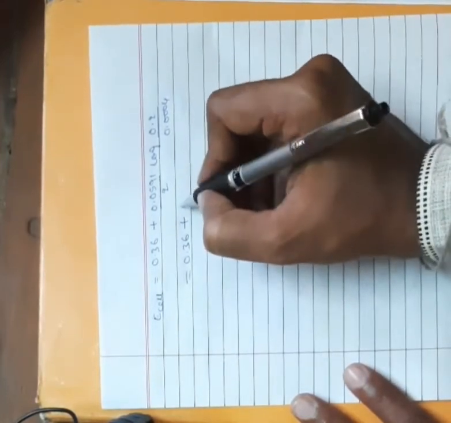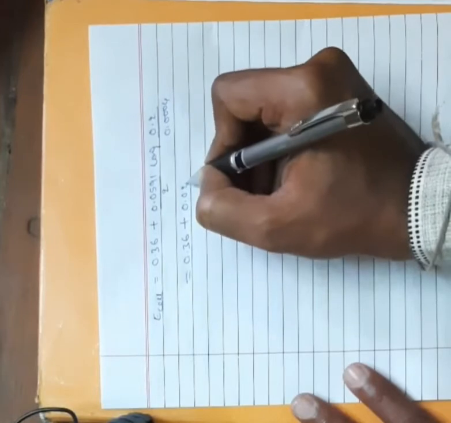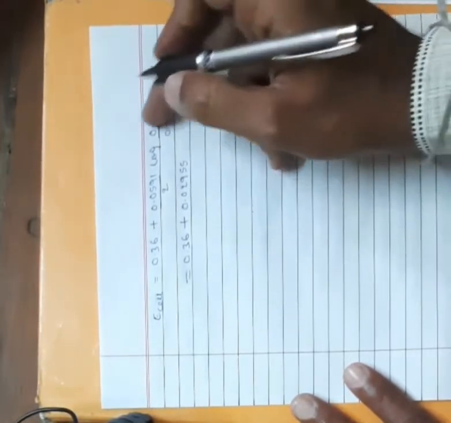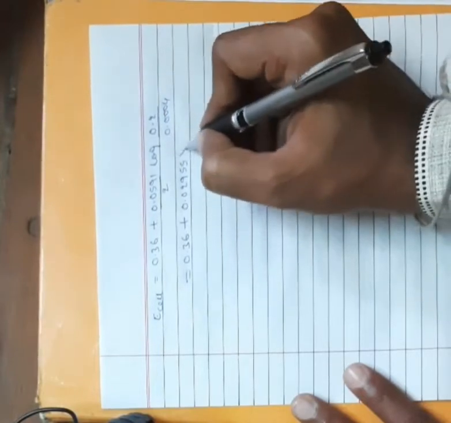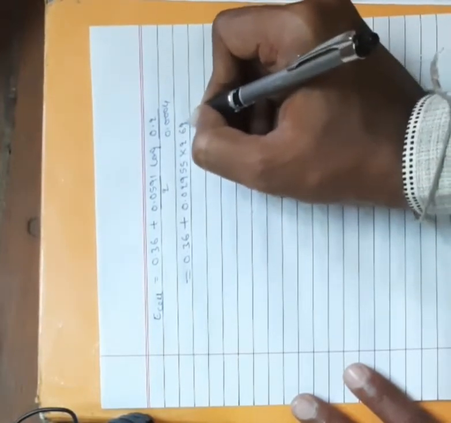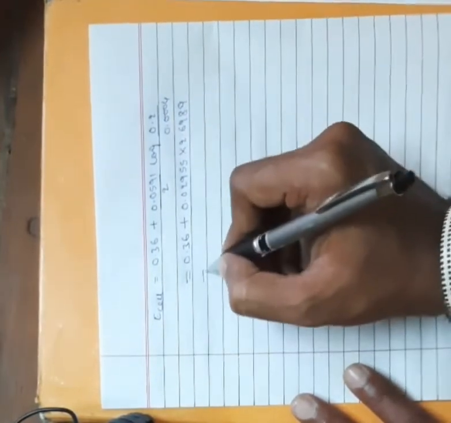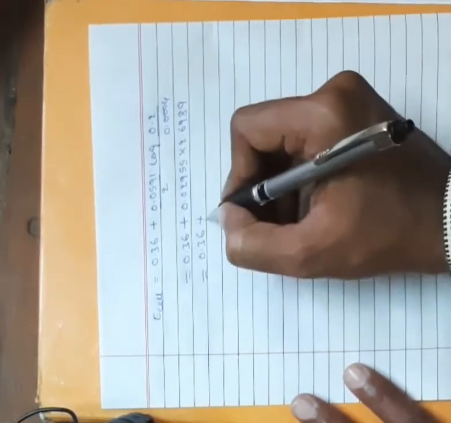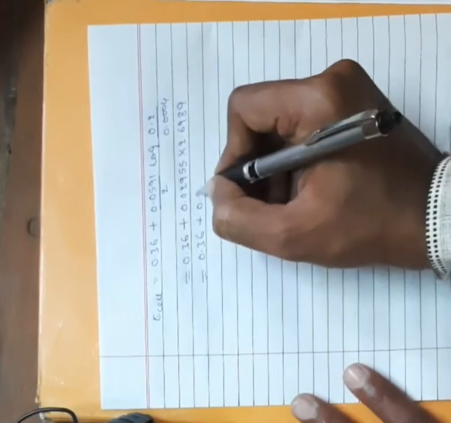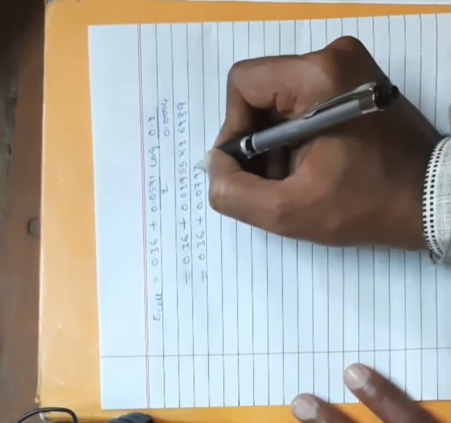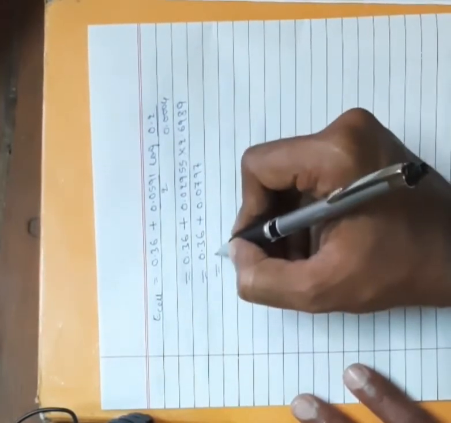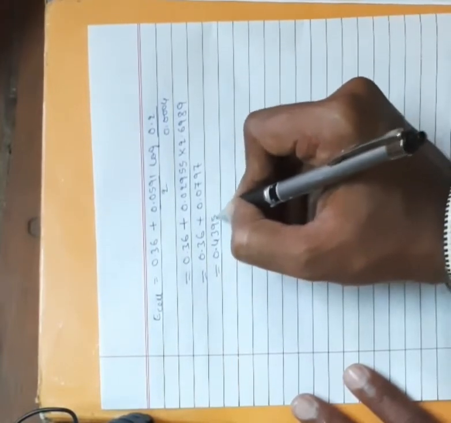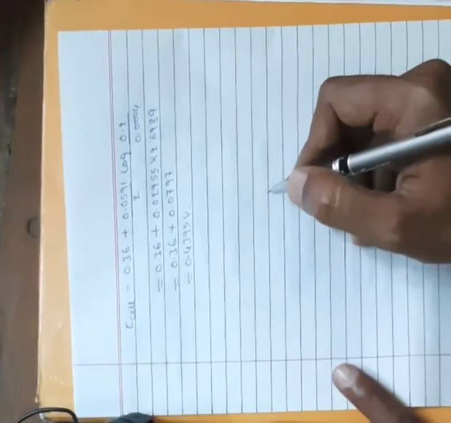If you calculate this, you will get 0.0797. So this is nothing but 0.43975 volt. So this is the EMF of the cell.